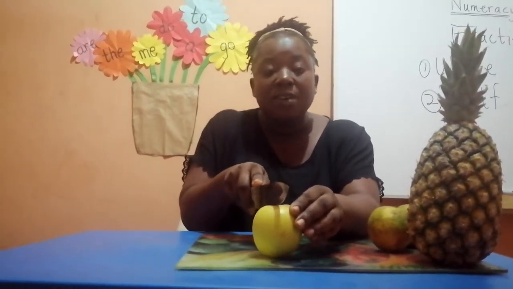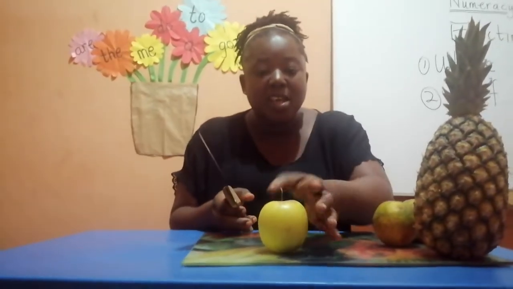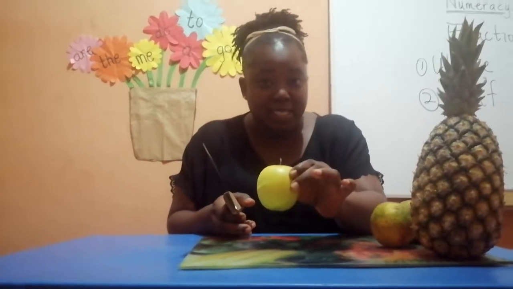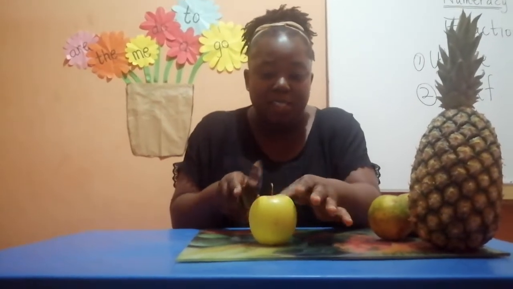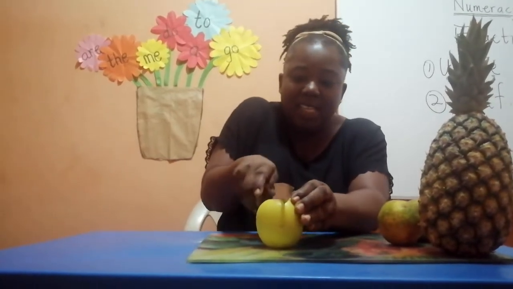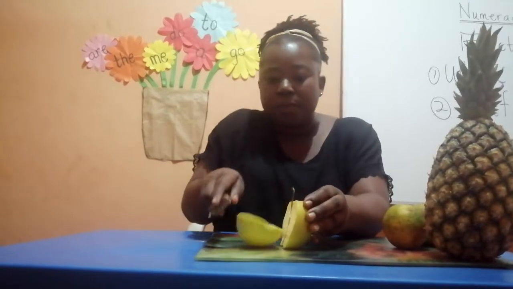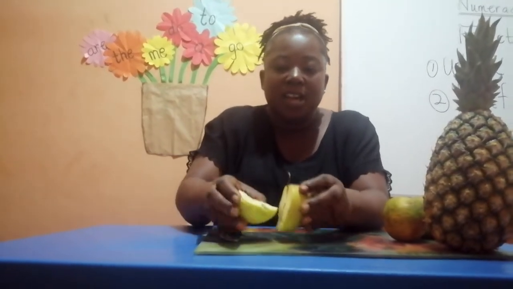Now I'm going to divide it into equal parts. That means, you remember, equal means the same as. For me to get the same as, I'll take it in the middle and I slice it down. Good. Now look at my apple. This is one whole and it has been divided into two.